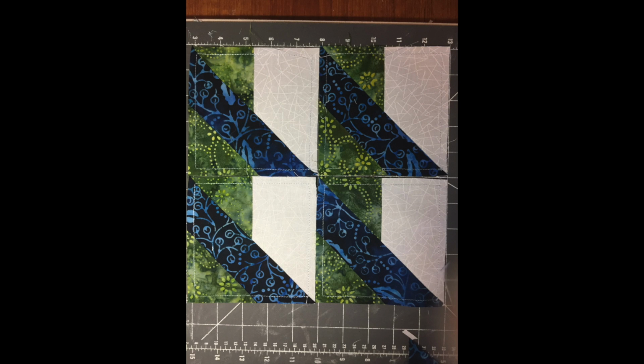Remove wash away or tear away stabilizer. Trim the block 1/4 of an inch from the stitching line. The block trims to a 5-inch square. That makes 3 out of the 4 blocks in the mystery quilt.